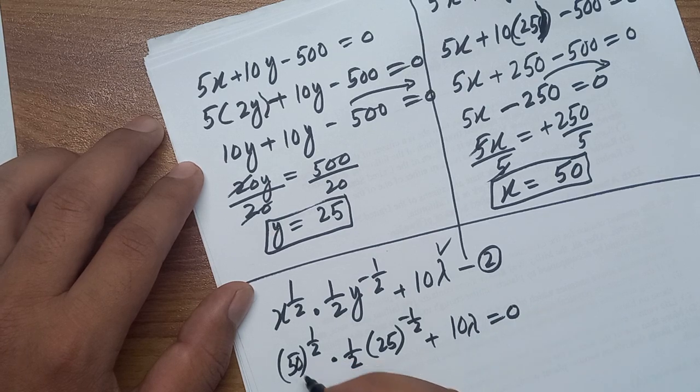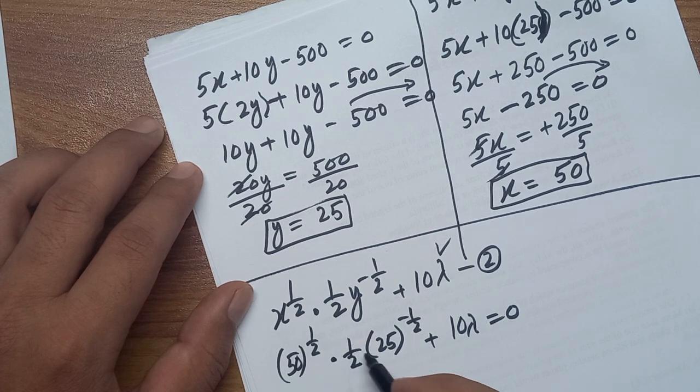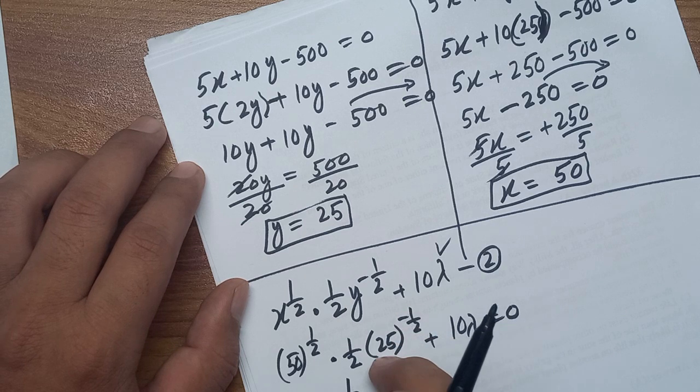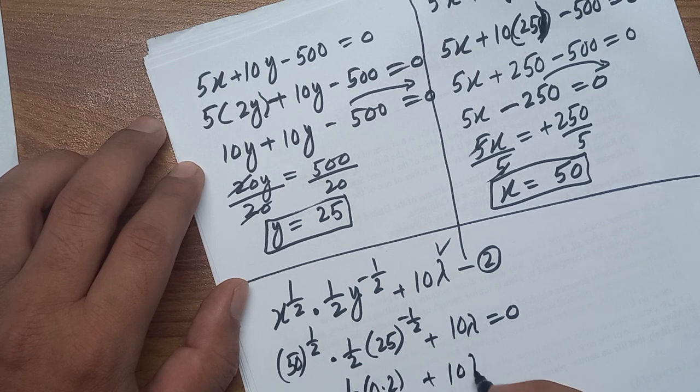This is 50. Okay, when we take the half square of 50, it will be equal to 7. Multiply, I will write 1 divided by 2, and when we take the minus square of minus 1 divided by 2 square of 25, we will get 0.2 plus 10 lambda is equal to 0.